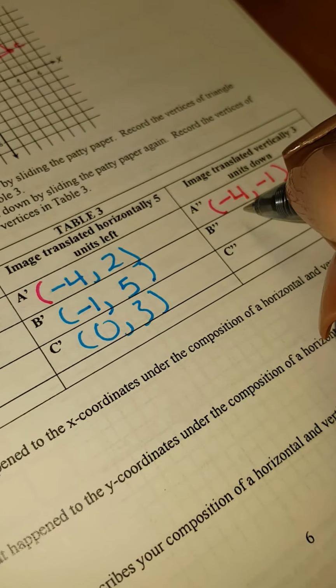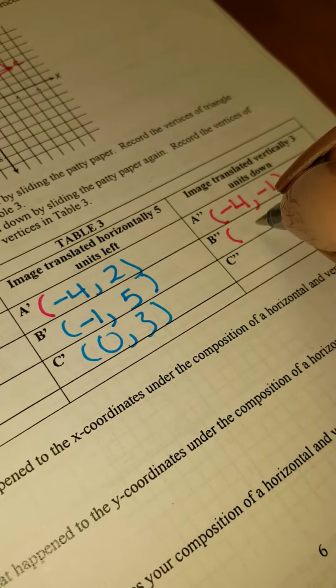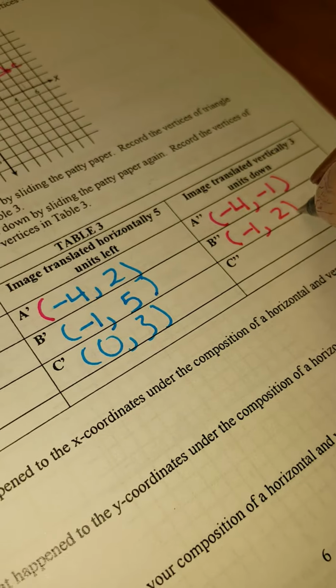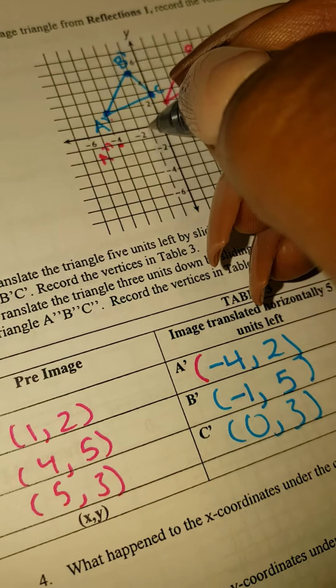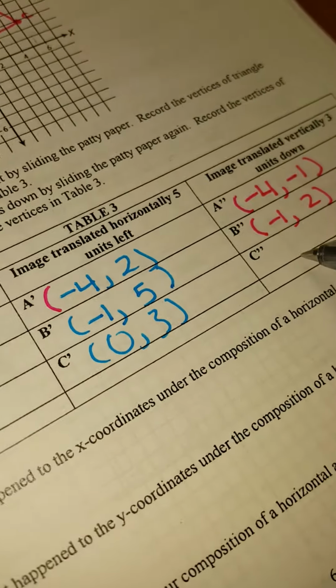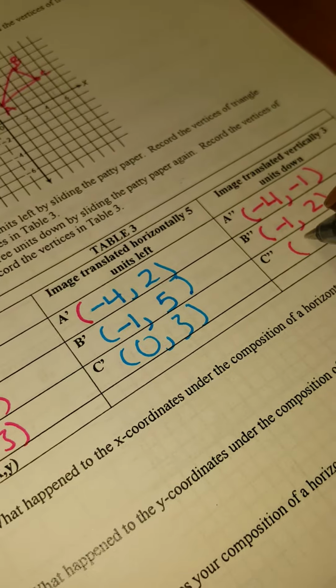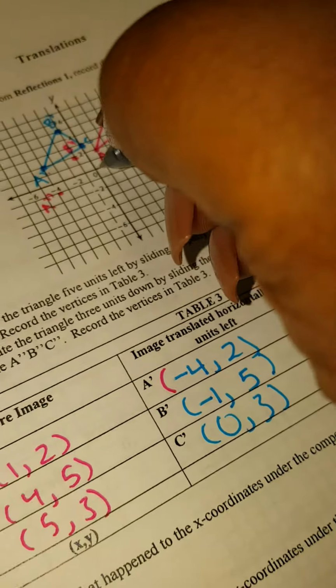Then what would B double prime be? -1, 2. And what about C double prime? 0, 0.